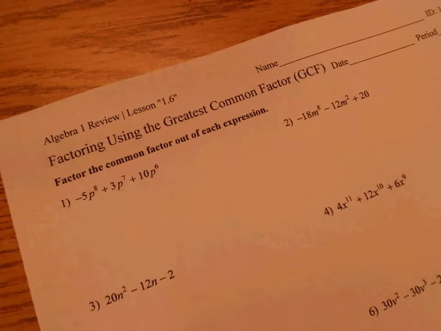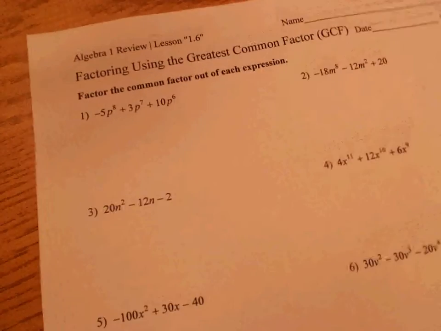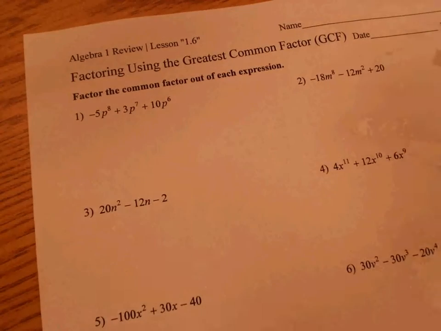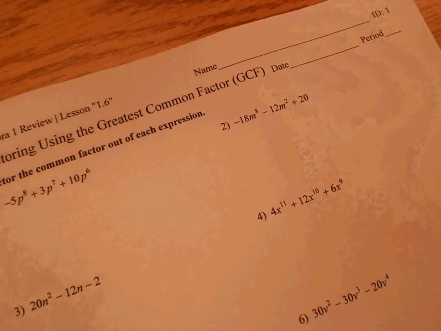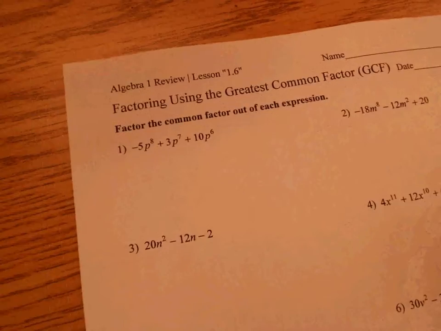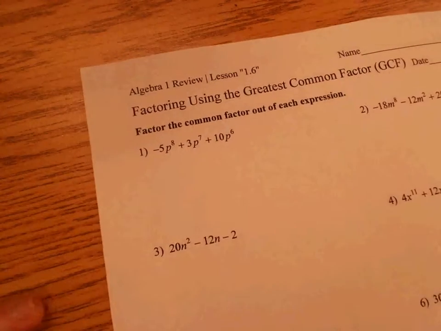Today's lesson is 1.6, factoring using the greatest common factor, GCF. So this is a couple example problems that I'll do and then leave the rest to you.